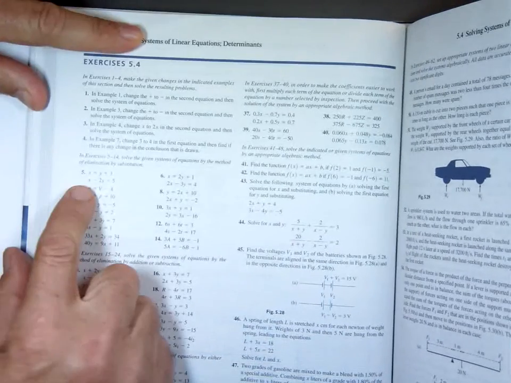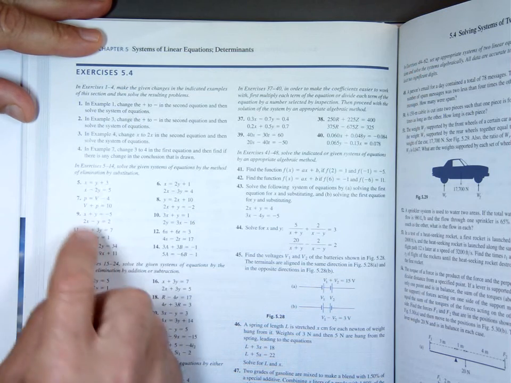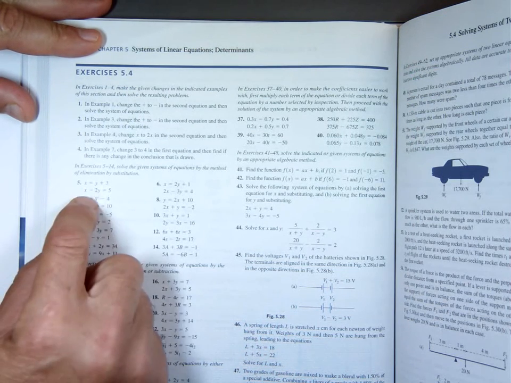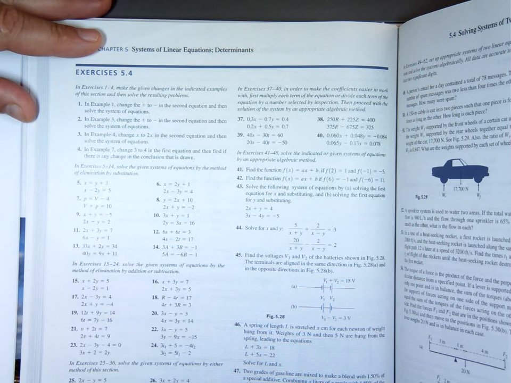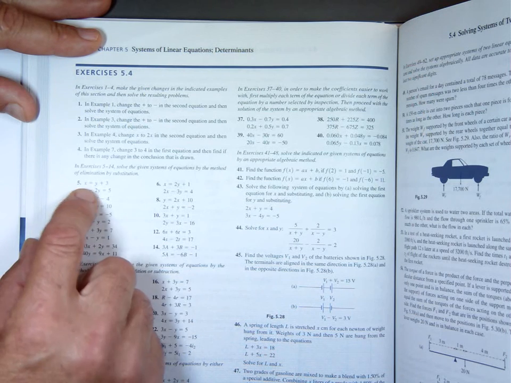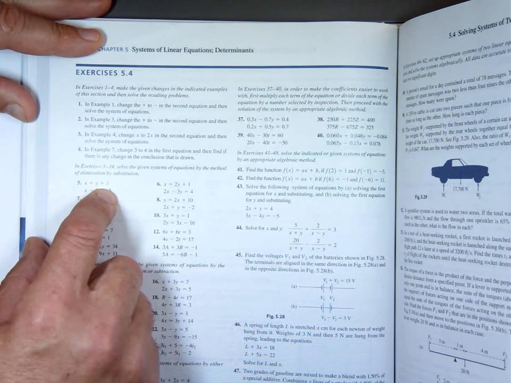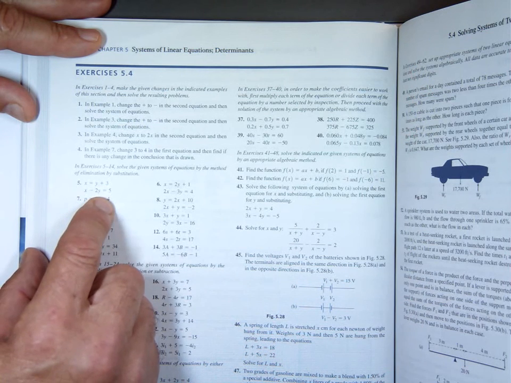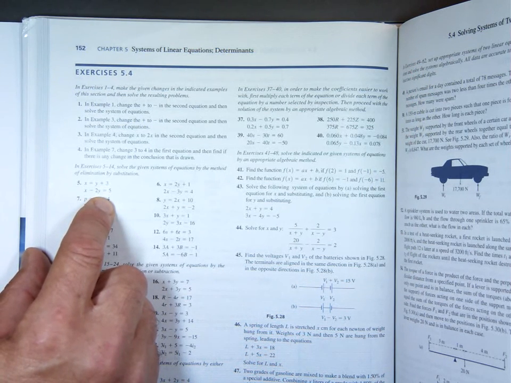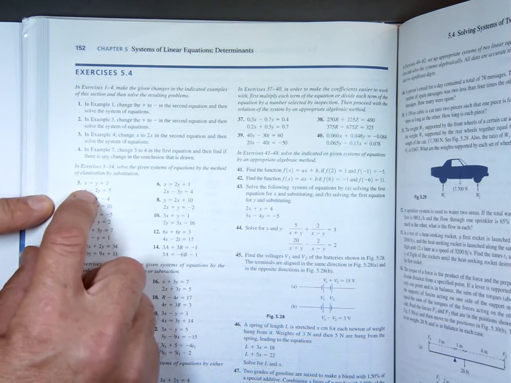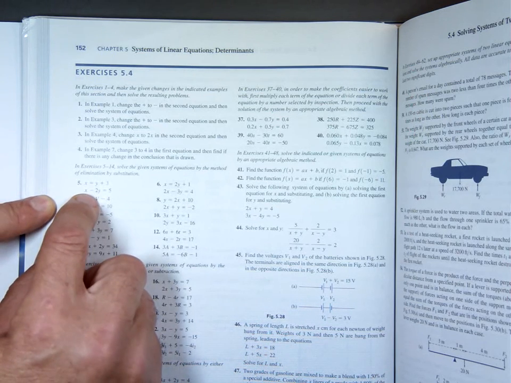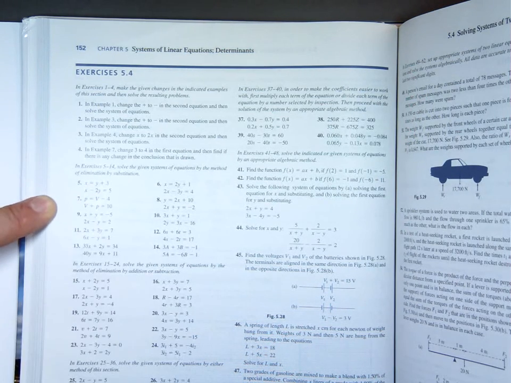If you have a problem like these, notice number 5 here. It says x equals y plus 3, x minus 2y equals 5. What do you think? Which method is better here? Substitution is the better method. Why? Because step number 1 is already done for you, solve for one of the variables. They did that. So all you have to do is go to this equation and replace x with y plus 3.